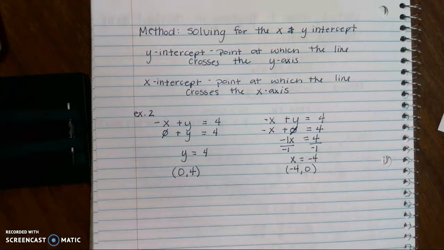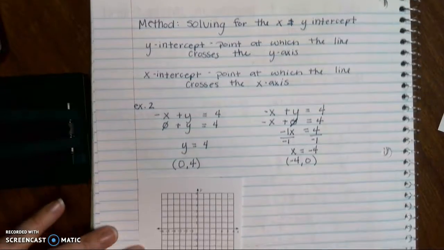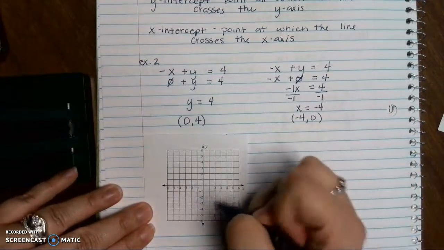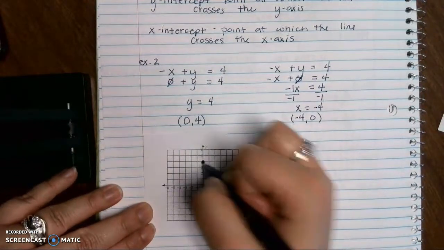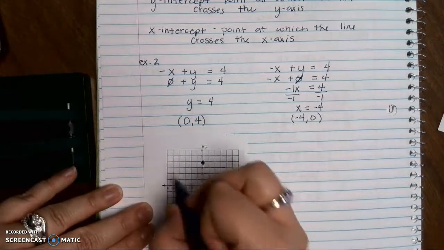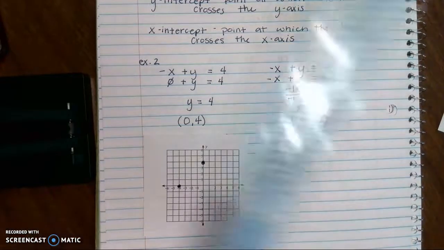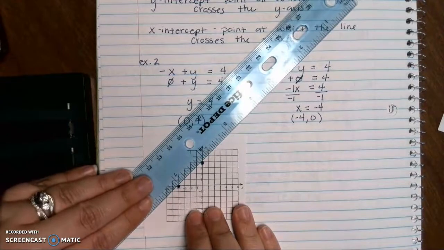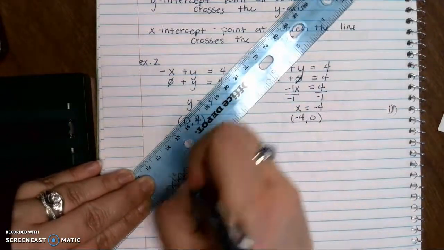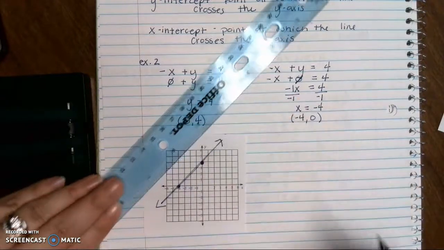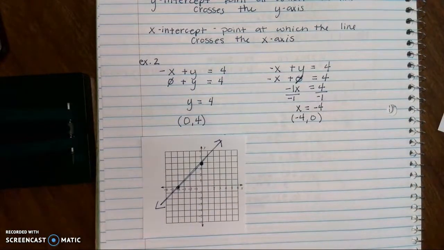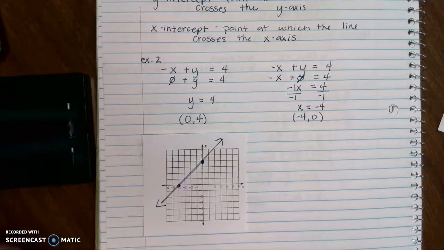I take my graph now, and all I need to do is plot those 2 points. One is at 0, 4. One is at negative 4, 0. Now that I've got those 2 points, I take my ruler and I connect them. That's all I have to do when I'm solving using the intercepts. So I just plug in a 0 for either my x or my y, depending on what I'm solving for, and then I solve from there.